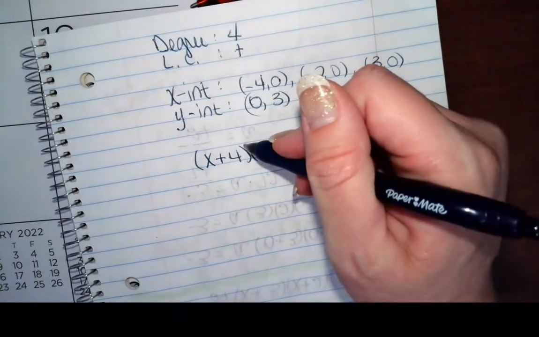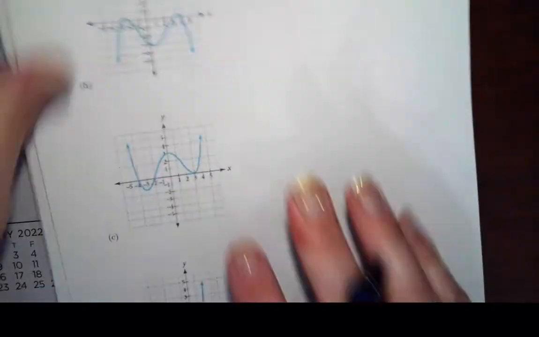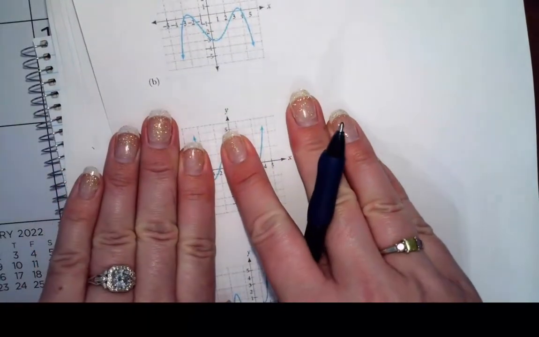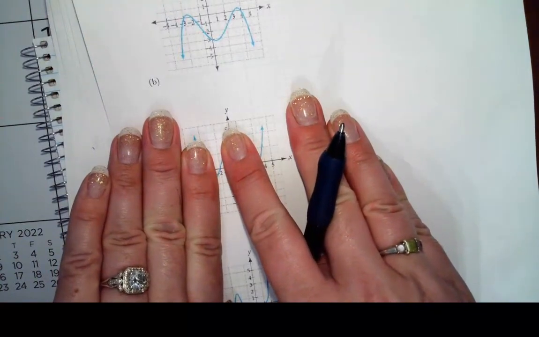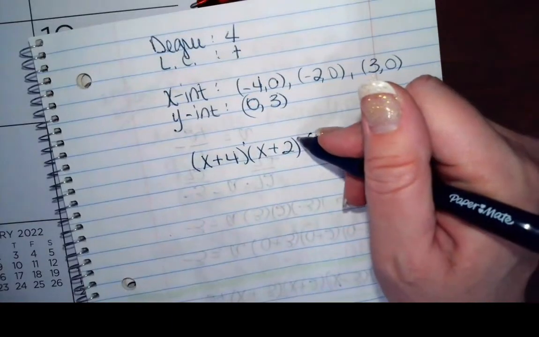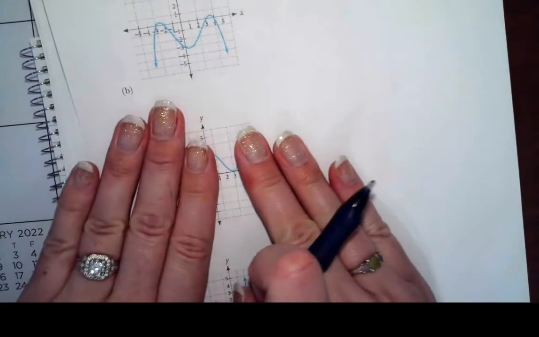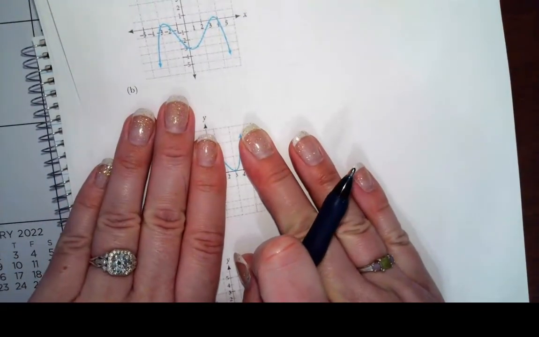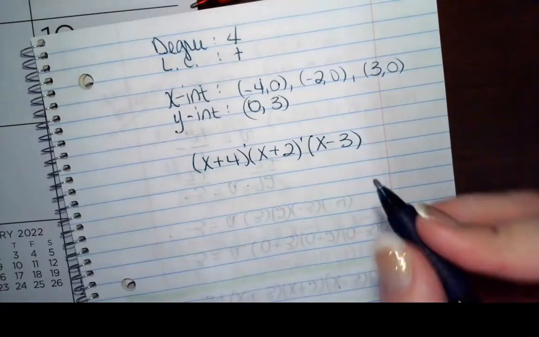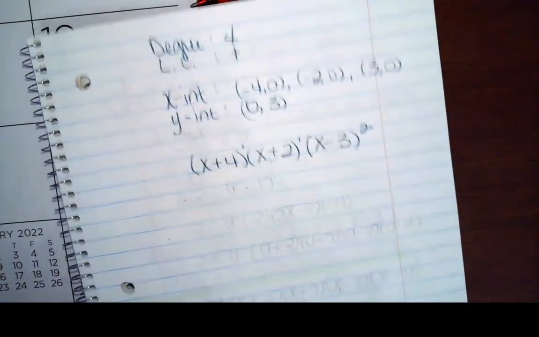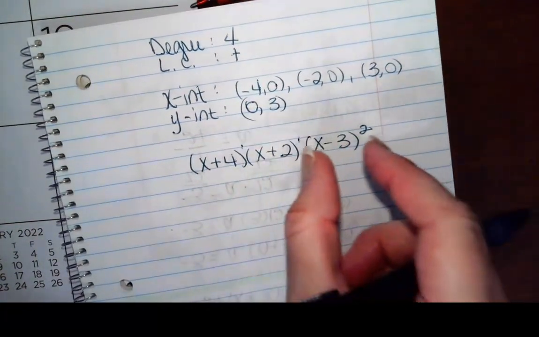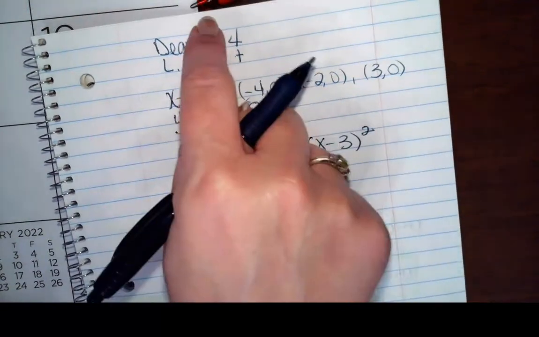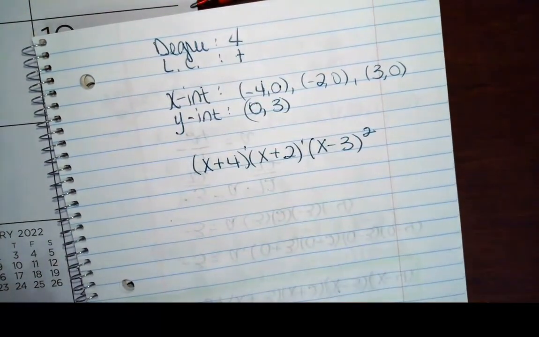If you look at just that little portion right there, it looks like a line. So that's an x plus 4 to the first. It's not a line, but it looks like a line. And so that's an x plus 2 to the first. If you look at this little part, it looks like a parabola, so it's going to be an x minus 3 squared. So now how many factors do you have? You've got 1, 2, 3, 4. So my degree is 4, and I've got 4 factors.